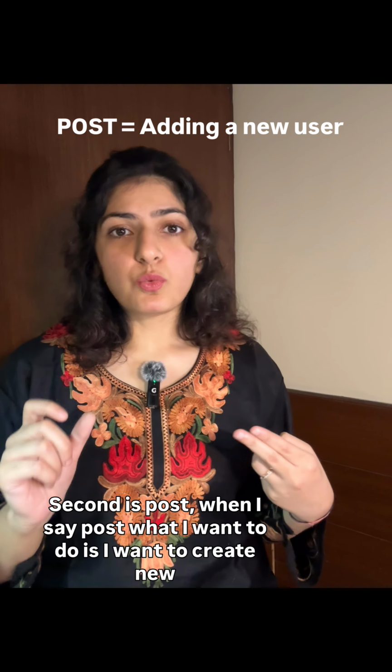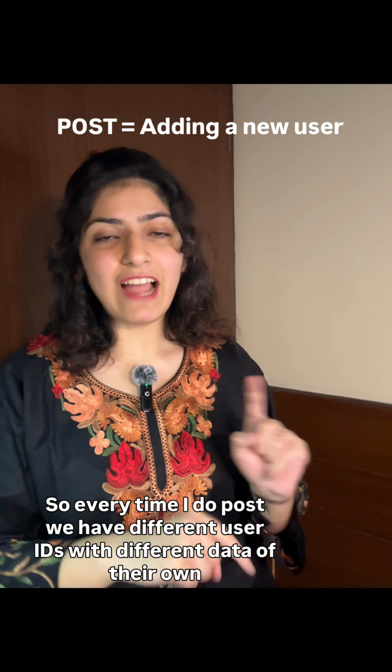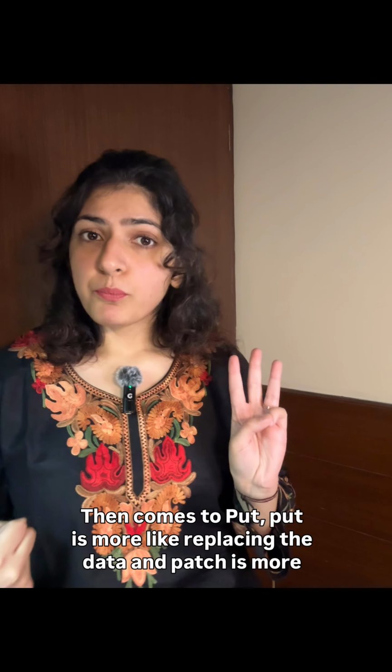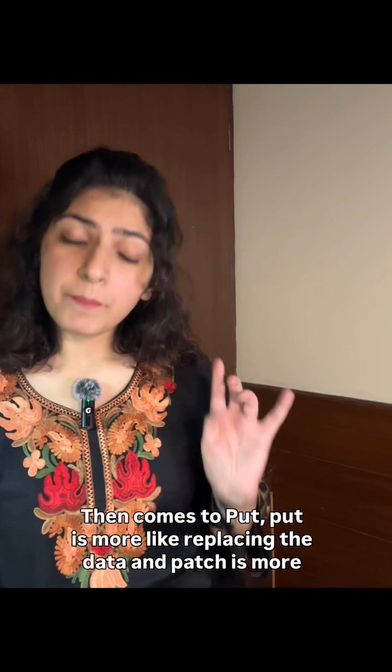Second is POST. When I say POST, what I want to do is create new users. So every time I do POST, we have different user IDs with different data of their own. Then it comes to PUT. PUT is more like replacing the data and PATCH is more like updating partial data.